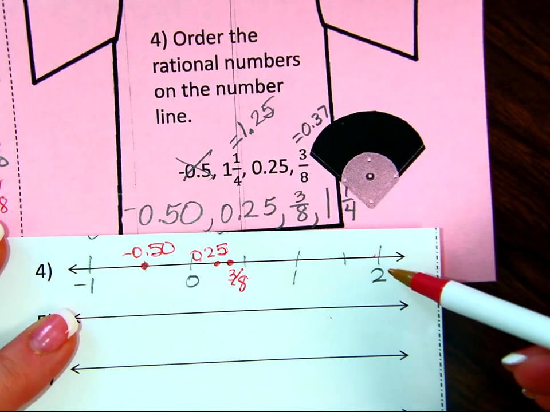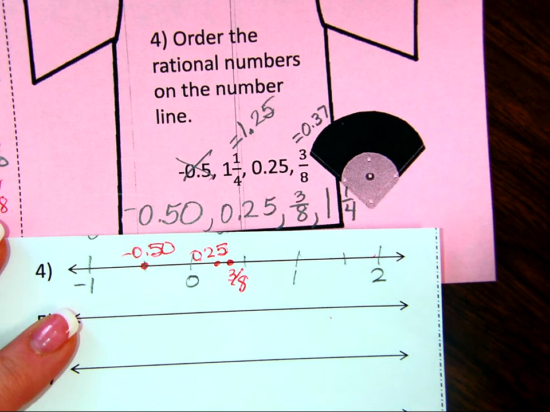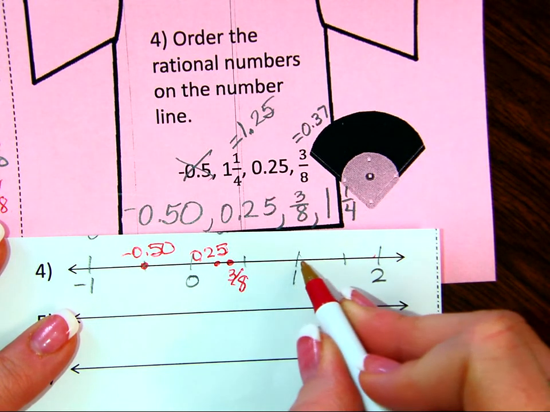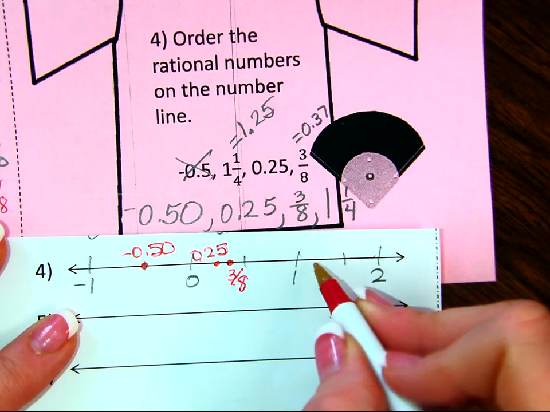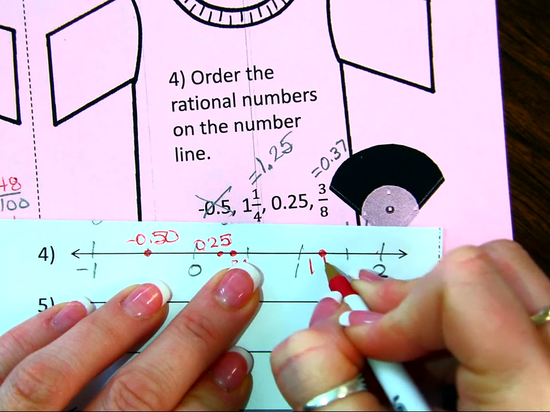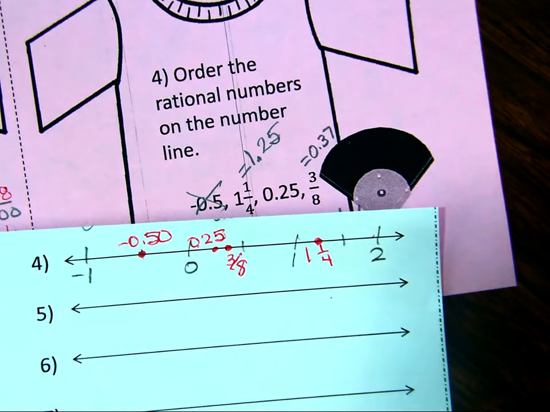And then here's why I wanted this to go all the way to 2. Because if that's 1, where's 1 1/4? It's above 1. It's a little bit in front or behind it, technically, yes. So this is a half. This is 1 1/4. Okay? Are we good on this? So here.